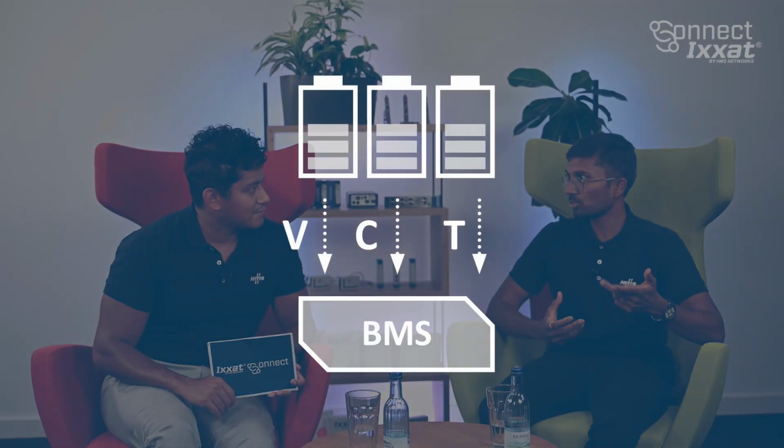So let's get this more concretely. Which different steps are needed to bring the CAN data to the cloud? So when we are talking about the CAN data, there are different steps involved that need to be done to get this up. Let me break this down for you. On one side, we have the BMS, which is collecting all the CAN data from the battery's modules, such as voltage, temperature, current.